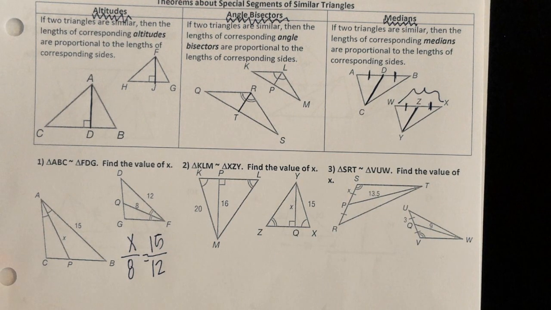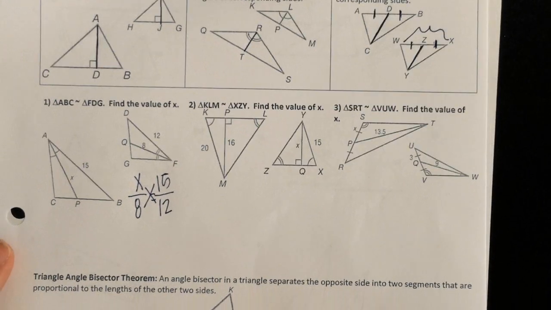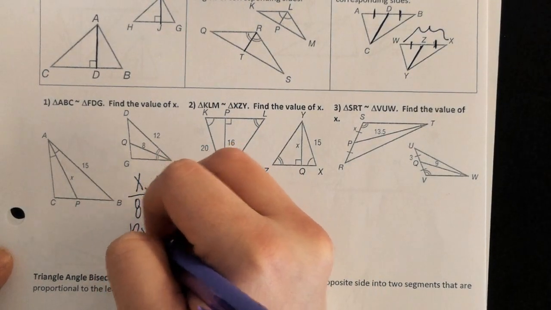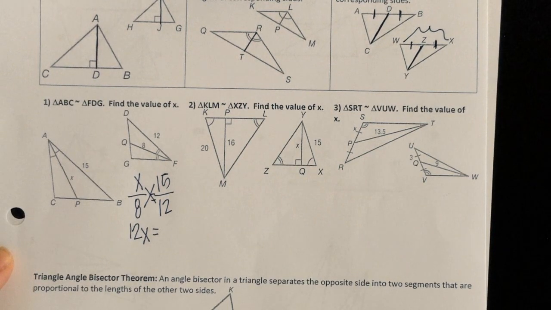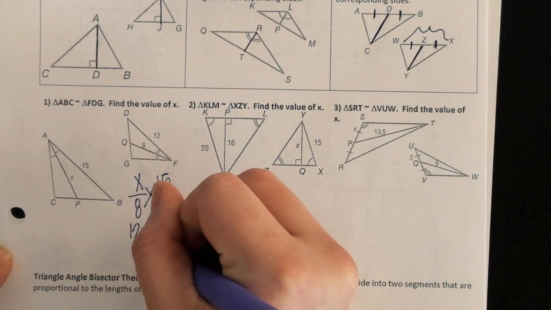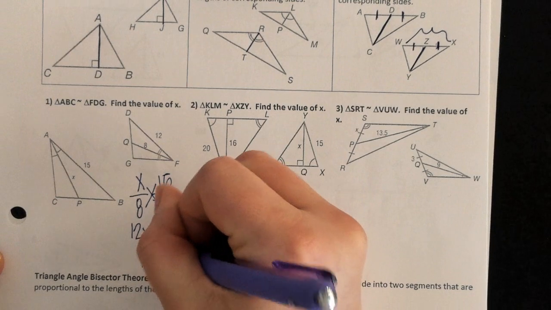And then you cross multiply. So you get 12x equals 120, and x is equal to 10, sorry.